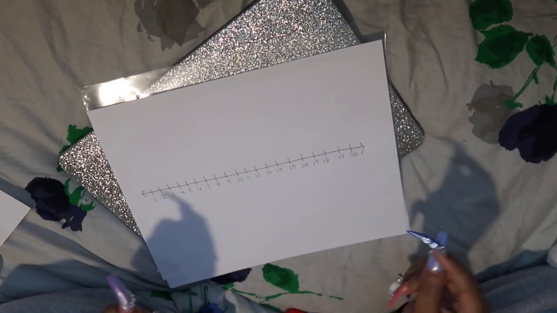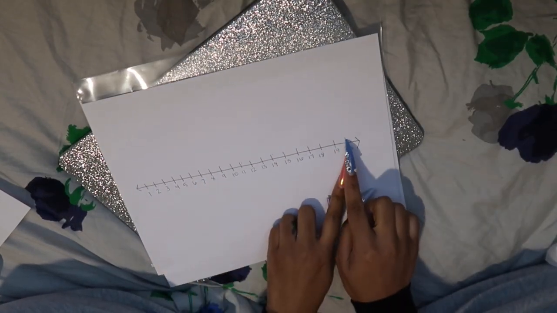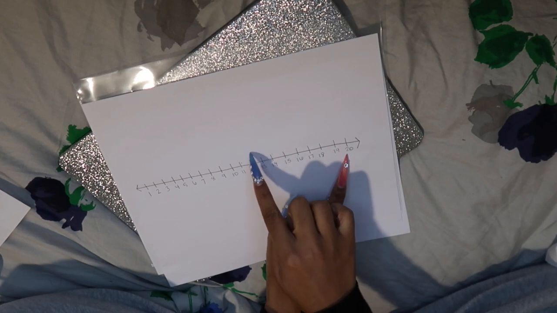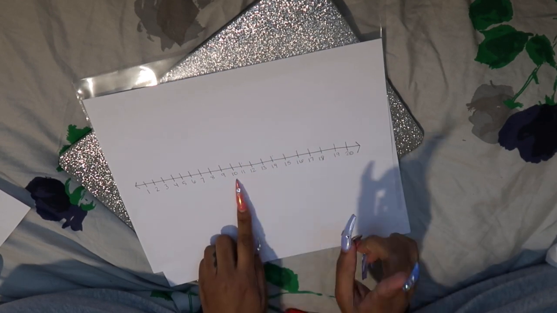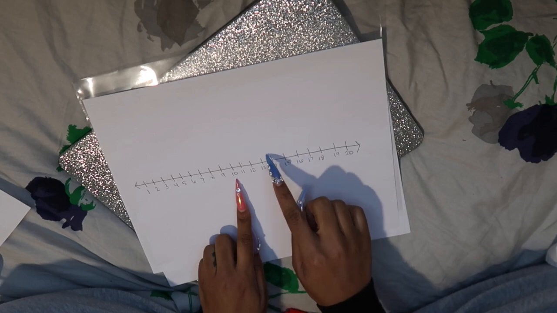But if you don't have a sheet protector, another strategy that you can use is you can place your finger on the first number and then go ahead and count your hops. But if you use this strategy, remember that you always need to double check, maybe even triple check your work.